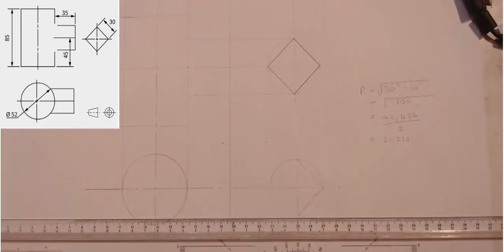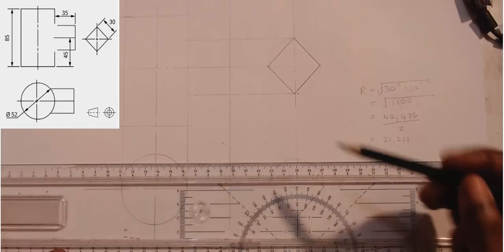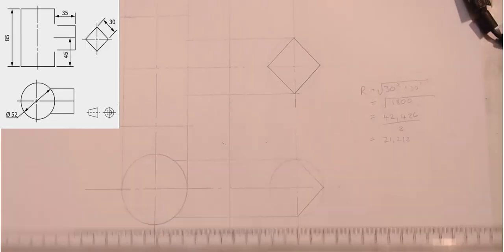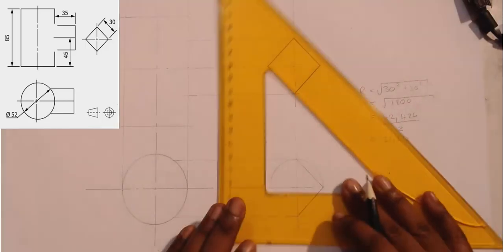Okay, then we'll apply the same over here. Okay, and I'll darken it now so that you can see the given view.